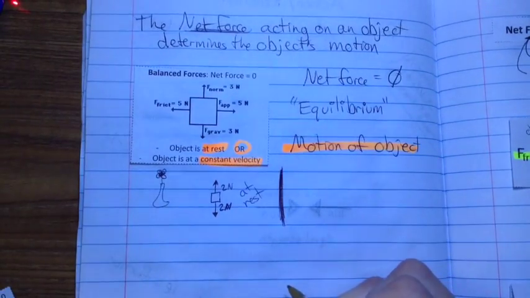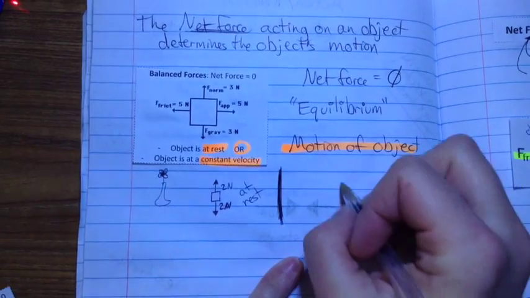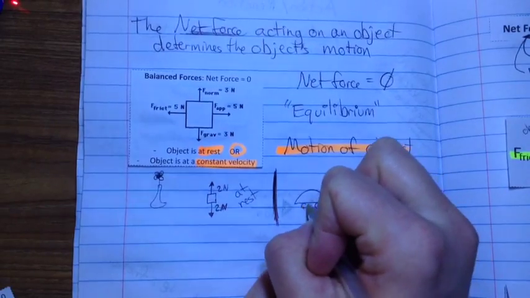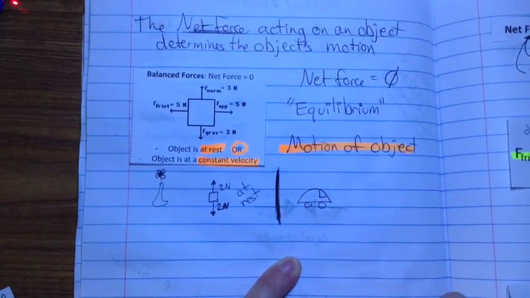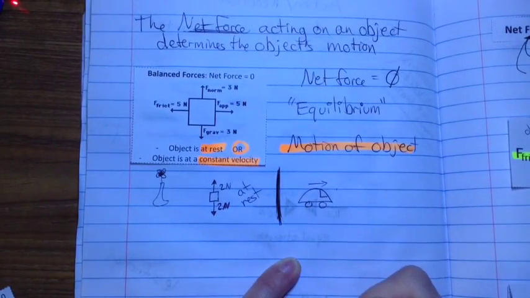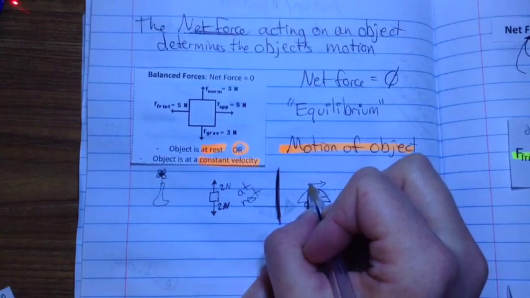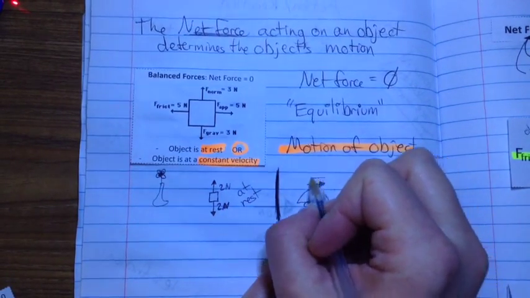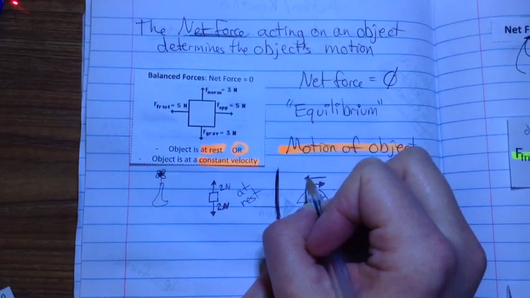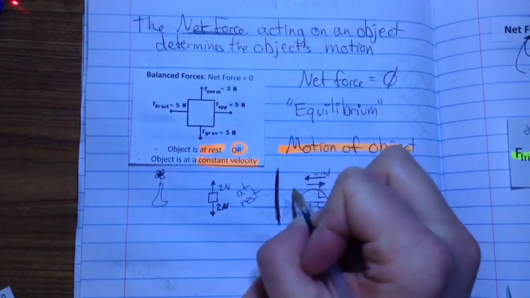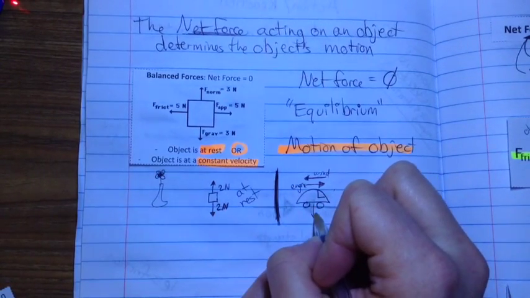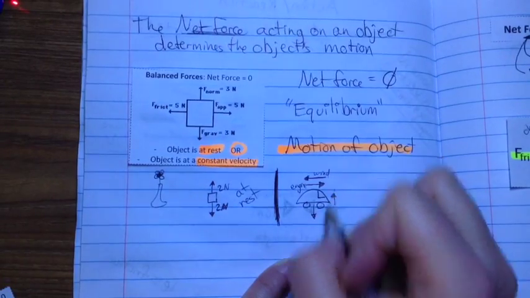Now, another option. You're driving in your car. We have a car. No, I'm not an artist. The car is moving forward. It's got the engine applying a force to move it forward. It has wind resistance pushing it backwards. It's got its weight pushing it down, and it's got normal force pushing it up.